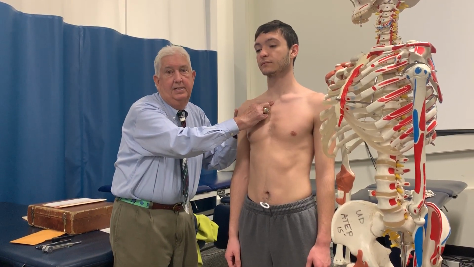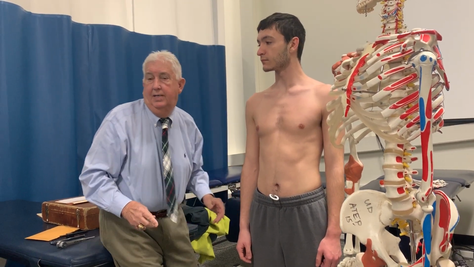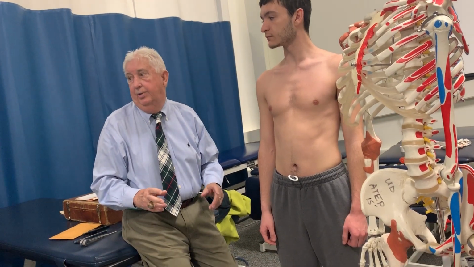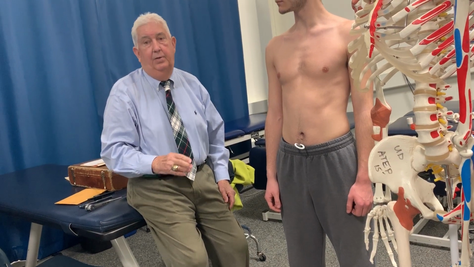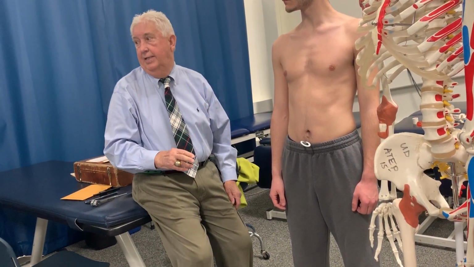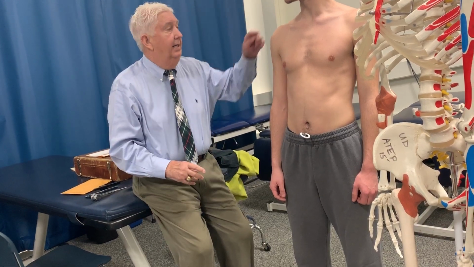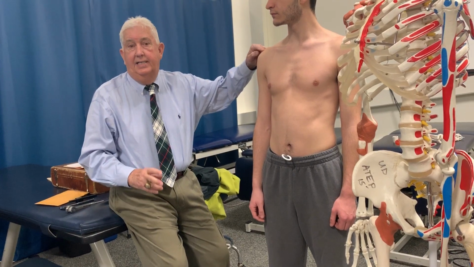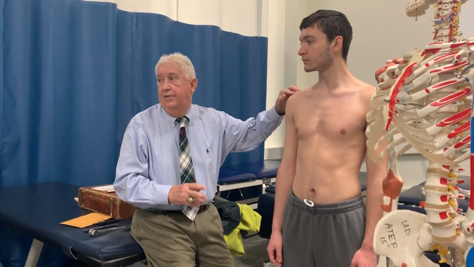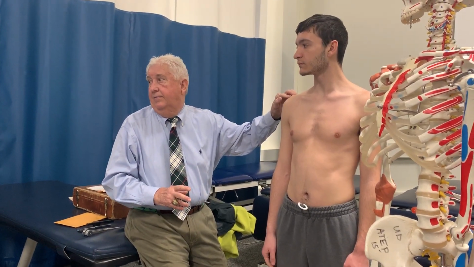sternoclavicular ligament. So if the injury you draw says sternoclavicular ligament, that's your injury. When you palpate that, he's going to say ouch. When you do the stress tests for that joint, depression and compression, he's going to say ouch. Come up to the AC joint. If he has pain there, you're thinking AC sprain. When you do the tests for that joint, they're going to be positive.